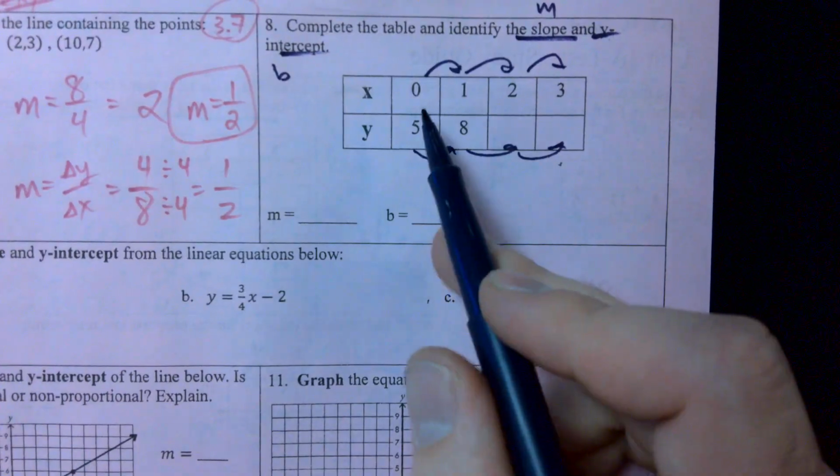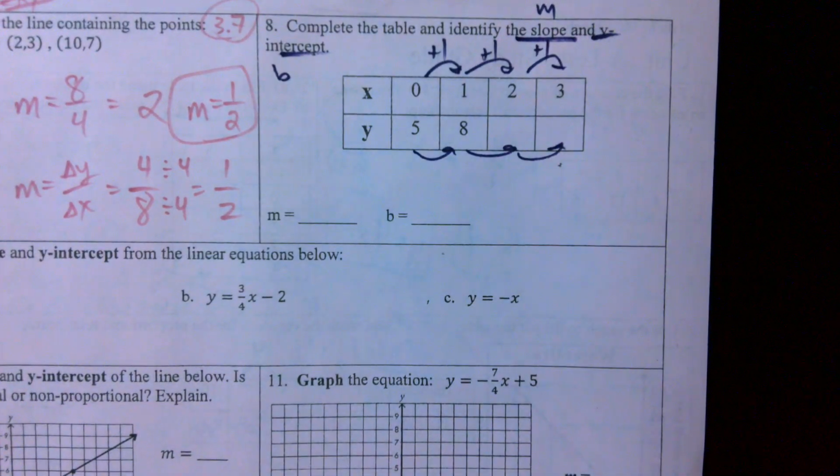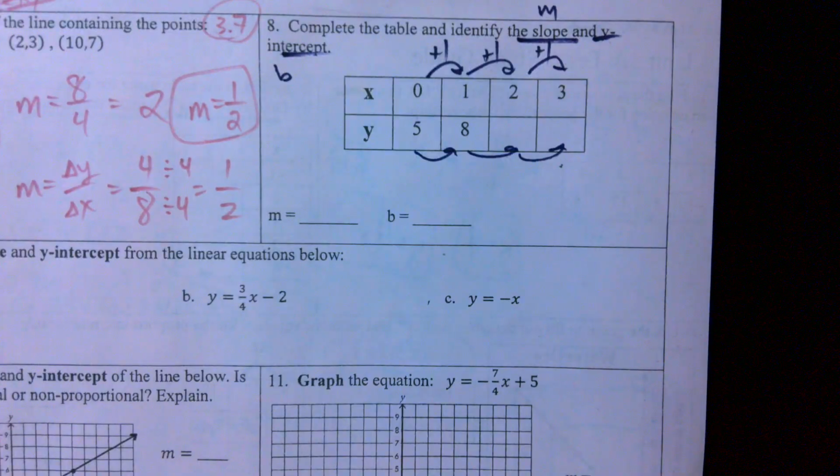All right? So, across the top, how do I get from 0 to 1? +1. How do I get from 1 to 2? +1. What about 2 to 3? +1. Nice. On the bottom, how do I get from 5 to 8? 3.